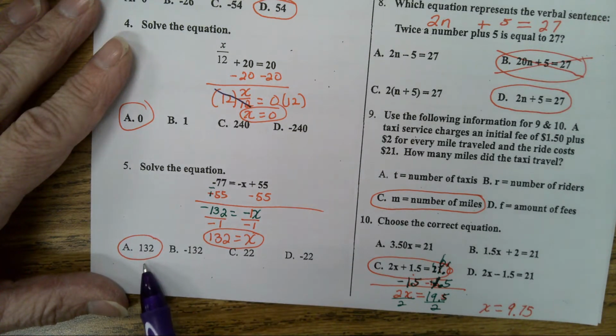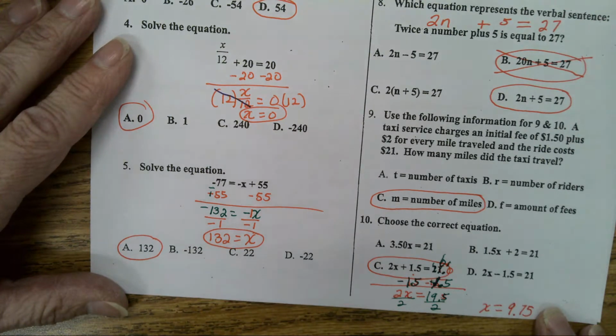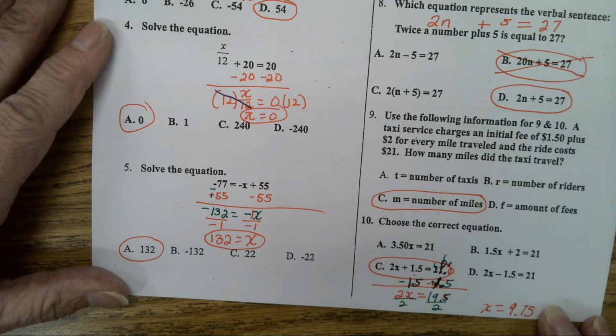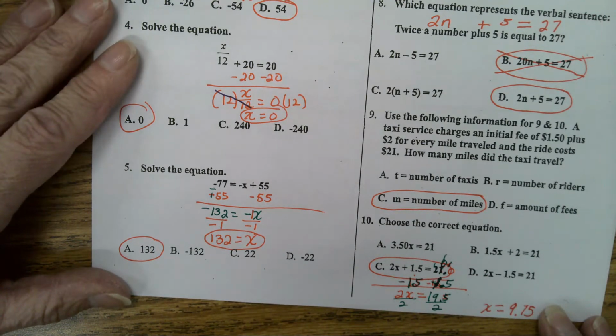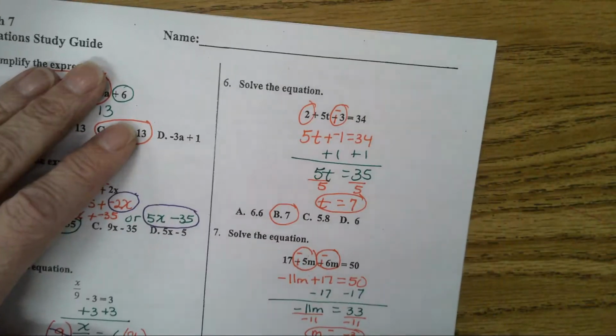I noticed a lot of you made a careless mistake on number 5 yesterday. Make sure you fix it. Now let's go on. Are there any questions on 1, 2, 3, 4, and 5? Okay, let's go to problem number 6.